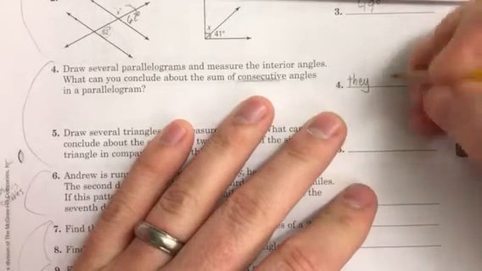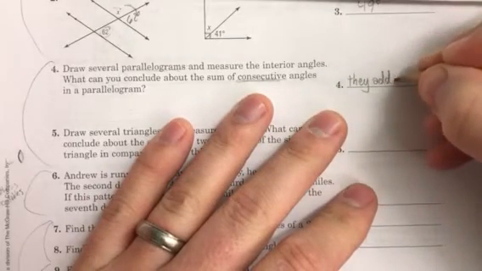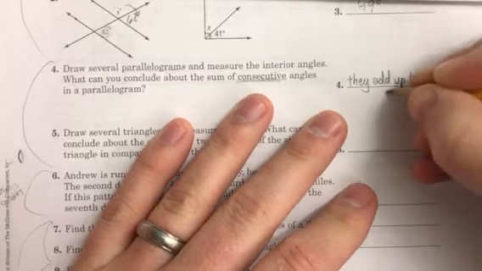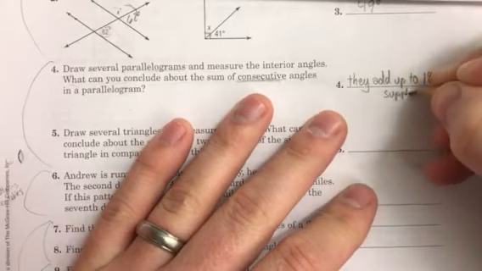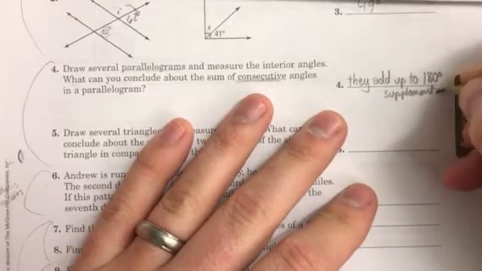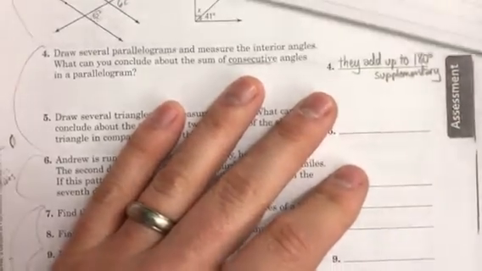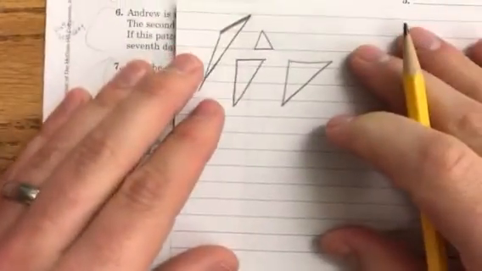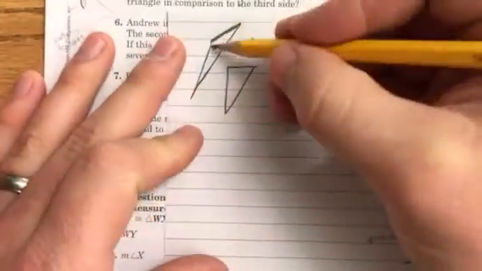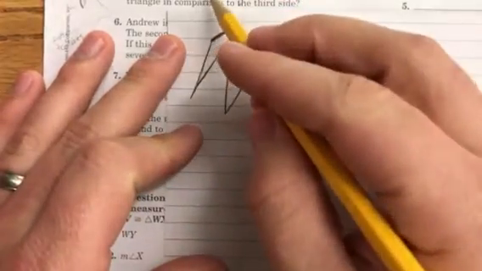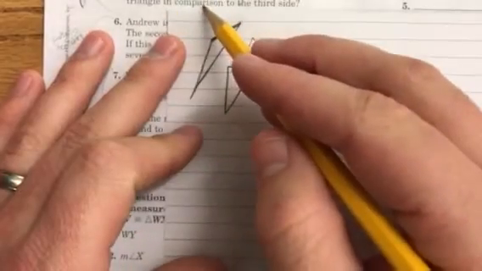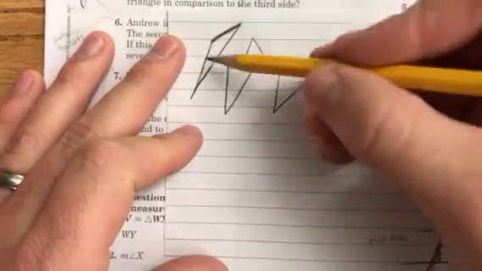They add up to 180 degrees. Supplementary. Then, looking at the next one, it asks about triangles. Draw several triangles and measure the sides. Now we're talking about the sides. What can you conclude about the sum of any two measures of the sides in a triangle in comparison to the third side?